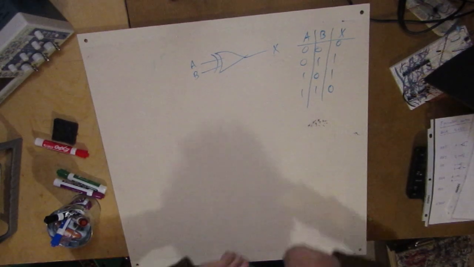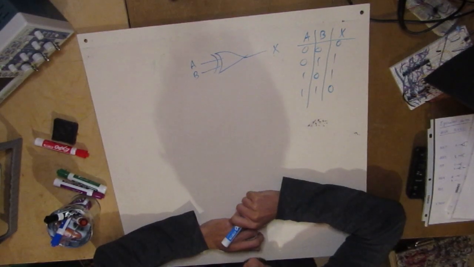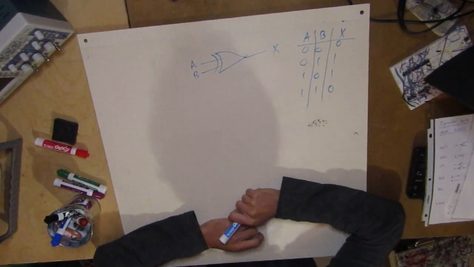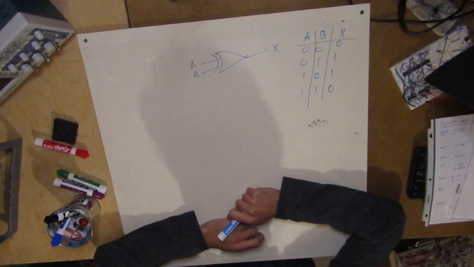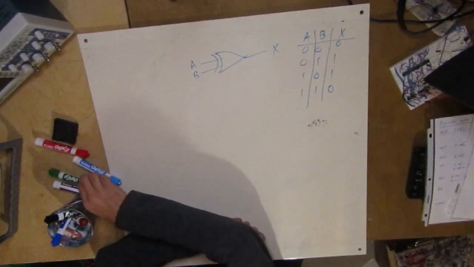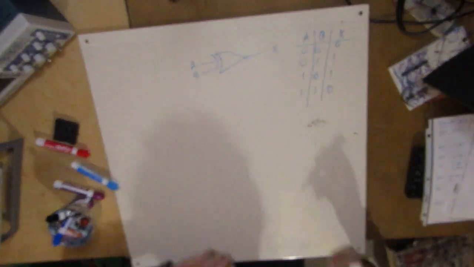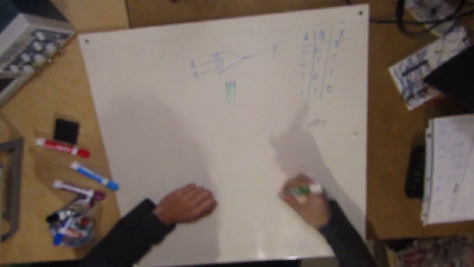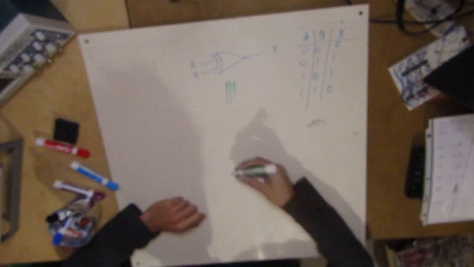Now what if I wanted to represent this XOR gate with only using AND gates, inverters, and OR gates? Okay, we could do that. So I know that there's some sort of OR logic, so we're going to make some sort of equivalence. So 3 lines means equivalence. So I'm going to start off with the OR gate.